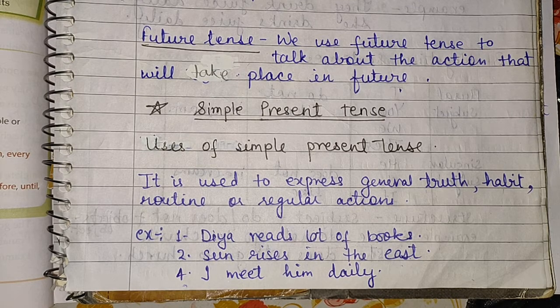Okay, the star shines brightly in the sky. Moon changes its form. Okay, so these all are the examples that express general truth, and these general truths can't be changed. Okay, so these all sentences fall under the category of simple present tense.